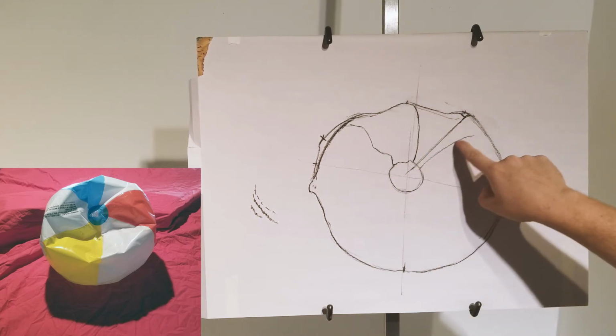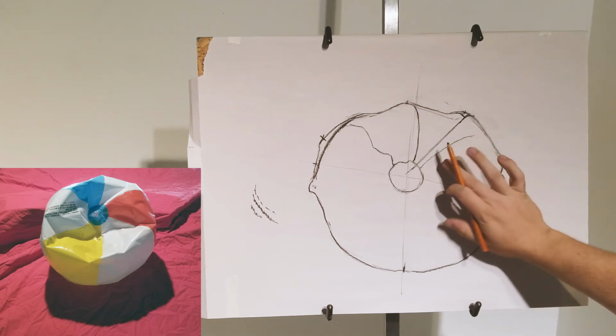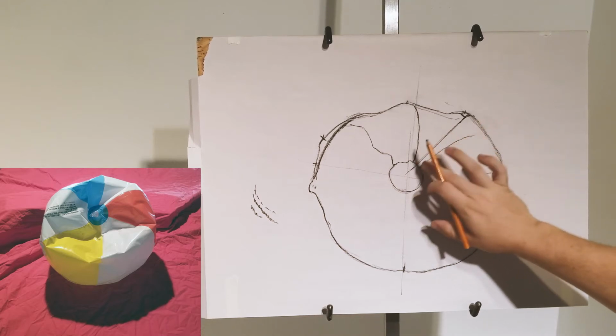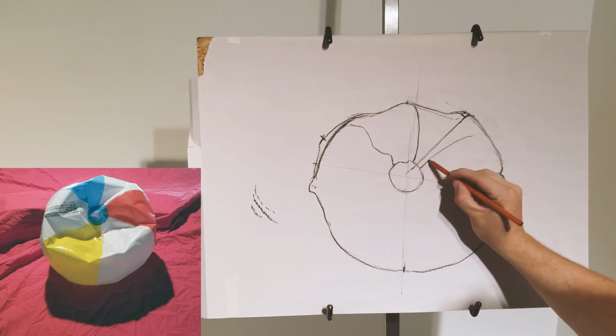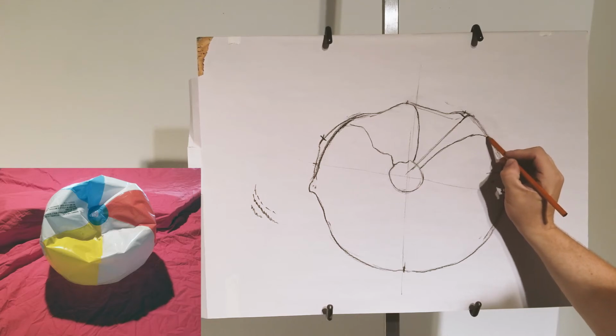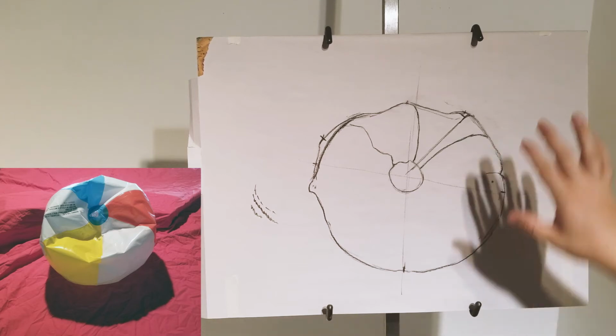So this line is going to continue past this contour behind the ball. So whenever we're drawing our contour, we do want to render that curve and make sure that our lines look like they are going to wrap around this object. So as we hit that outer edge, that red line looks like it's tucking just behind that edge there.